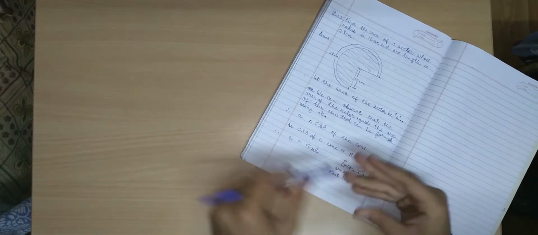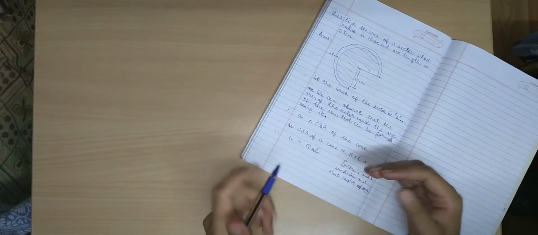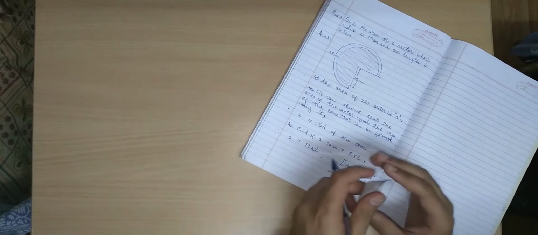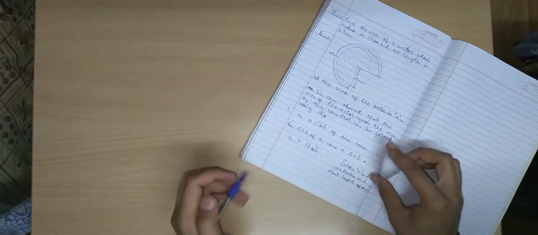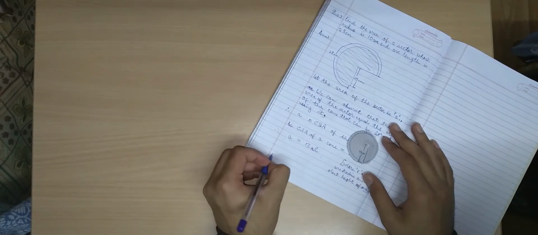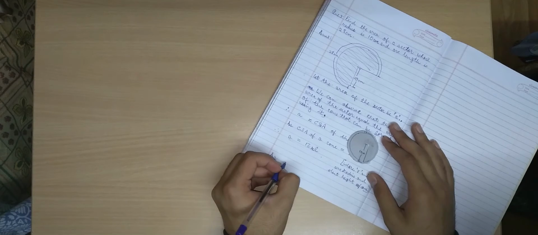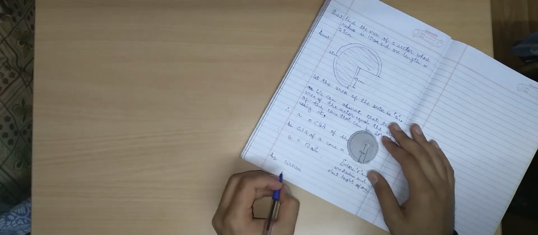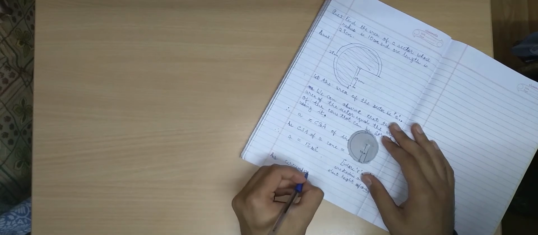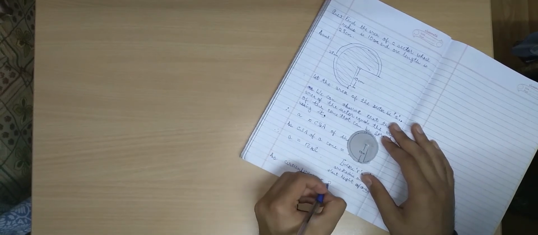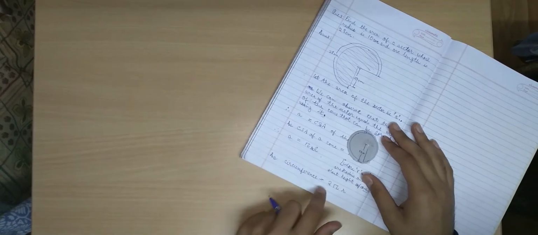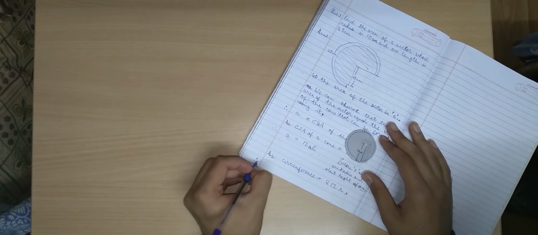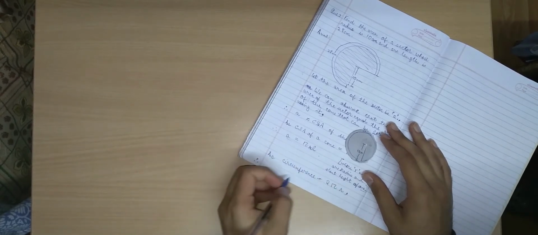I'll show you one last part, which is how we can find R. We had thought that we'll use this circumference to find R. So the next sentence: as the circumference of the base equals 2 pi R, that's the formula of circumference, therefore, what do I infer?